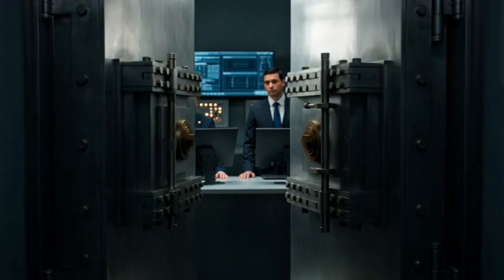Your bank can freeze your account anytime without your permission.